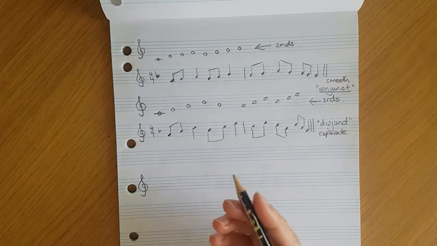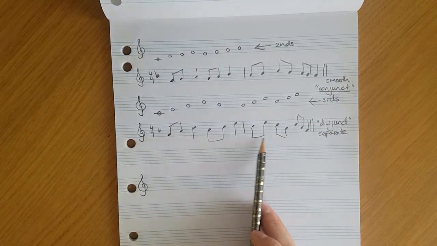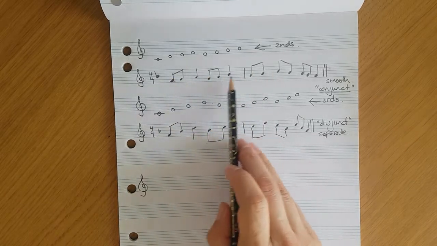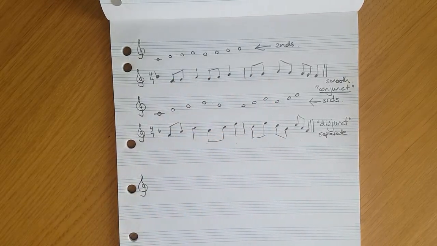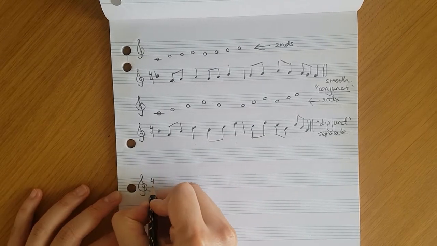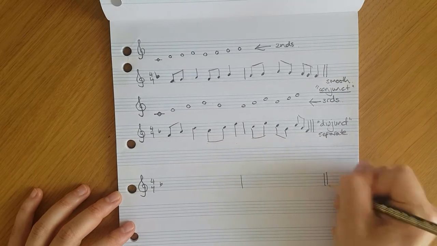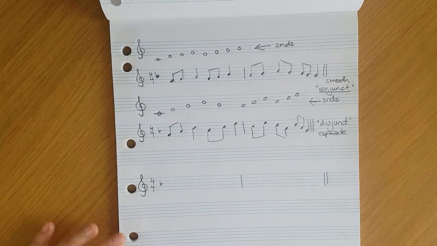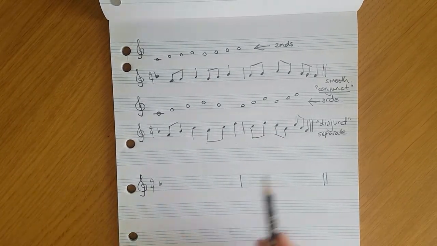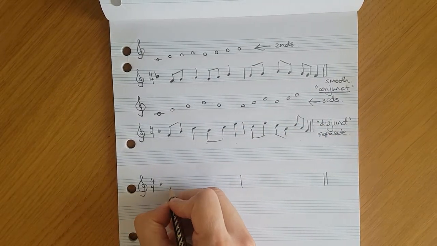We'll use some steps, some seconds, and we'll use some thirds added in between the seconds to give it a bit more of that excitement. Same parameters again. So it'll be mostly steps and a few leaps. Steps are another word for seconds because they just step around the place. All right.